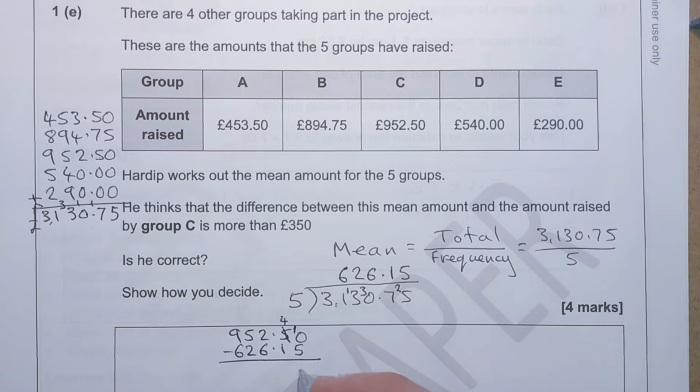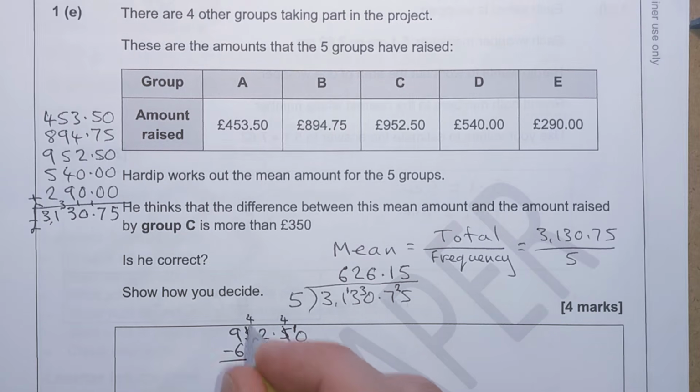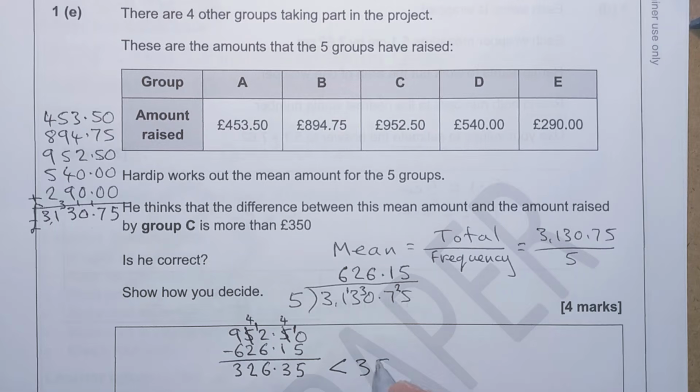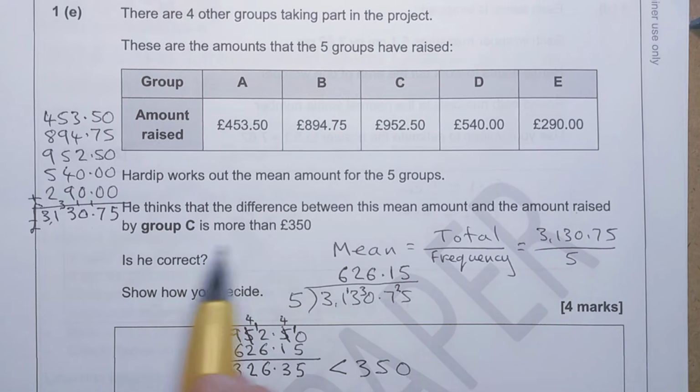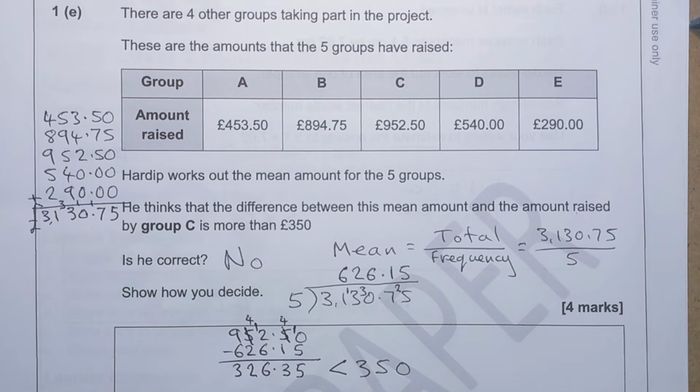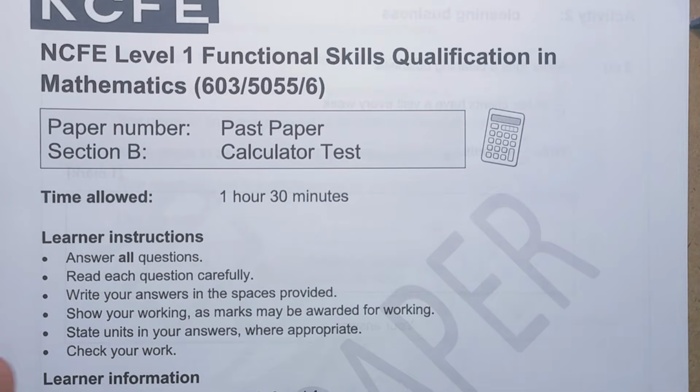1 across, so we've got 10 minus 5 is 5, 4 minus 1 is 3, 2 minus 6, again we can't take 6 away from something smaller than it, so reduce that by 1 and make that 12 minus 6, which is 6, 4 minus 2 is 2, 9 minus 6 is 3. So we've got £326.35, which is less than 350. He thinks the difference is more than that, so is he correct? No, he's not. And that's the end of the non-calculator section.